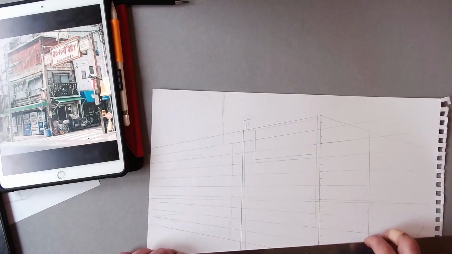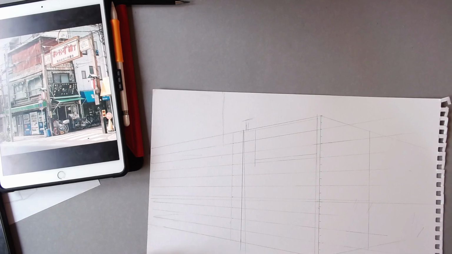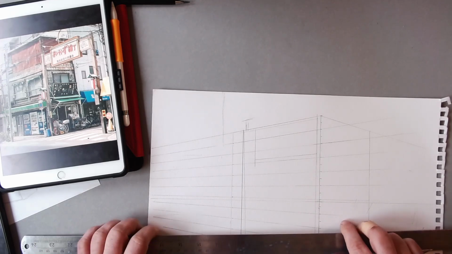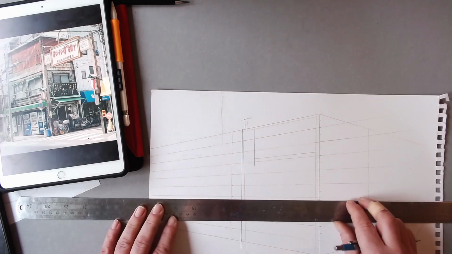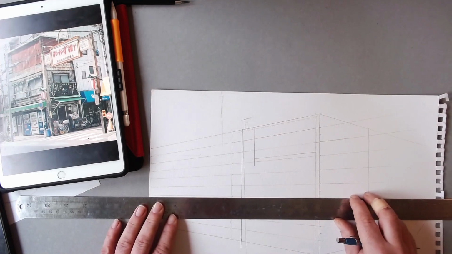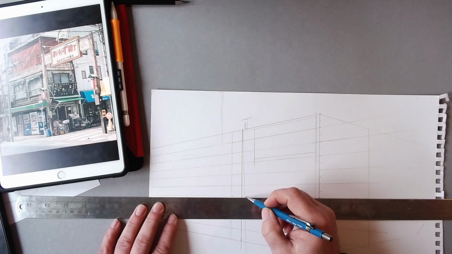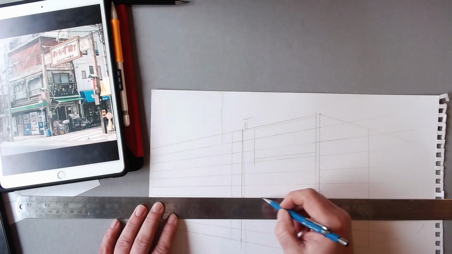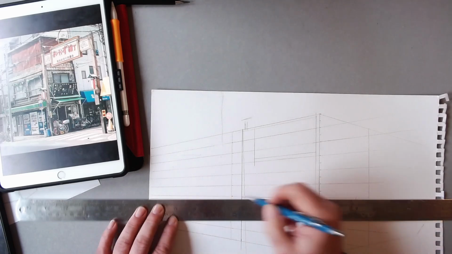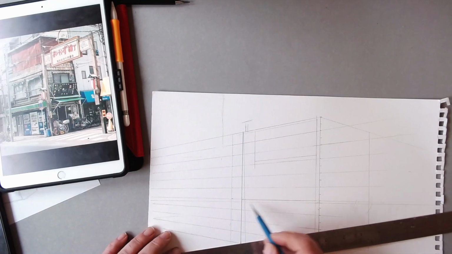Where is my horizon? Oh, just here. Okay, so let's just put the canopy just there. It comes right out from the building. So that's coming out kind of at this kind of angle over here.